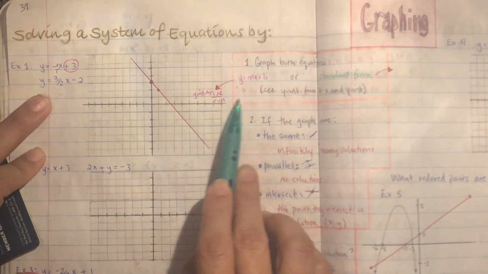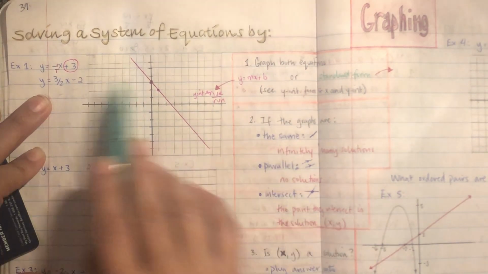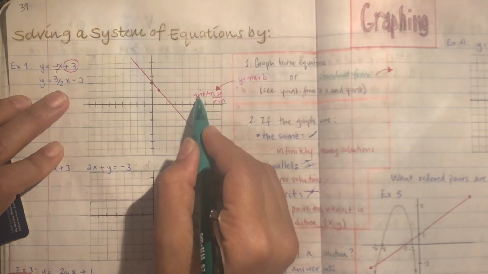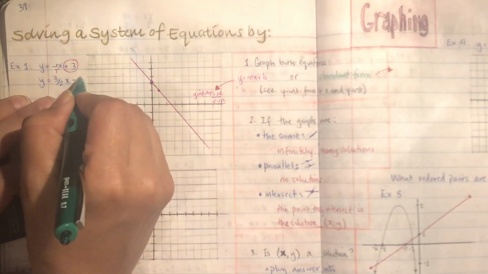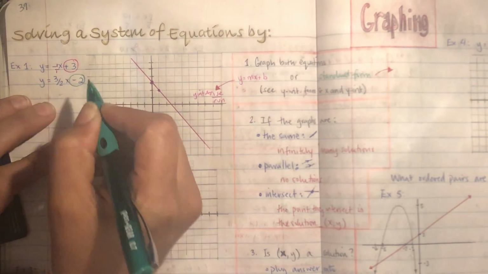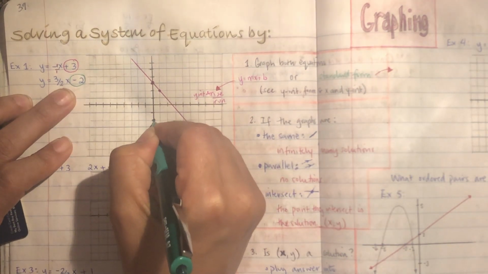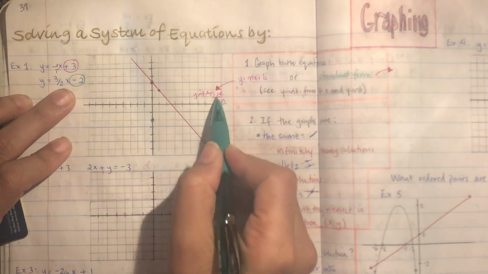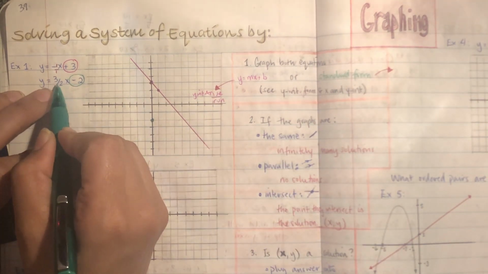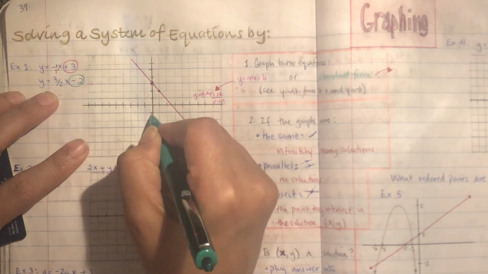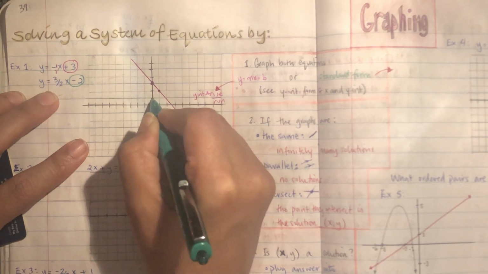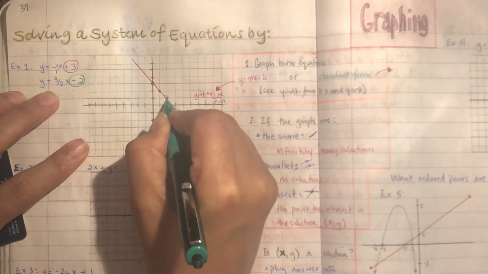This one is also in y equals mx plus b form. So again, you start with the y-intercept, and then you go rise over run. So start with y, -2. So this is the y-axis. -2 is right here. You put a dot right there. And then I'm going to go rise over run. So I'm going to rise 3, run 2. So rise 3, 1, 2, 3, and then run 1, 2. And that's where you put your point.